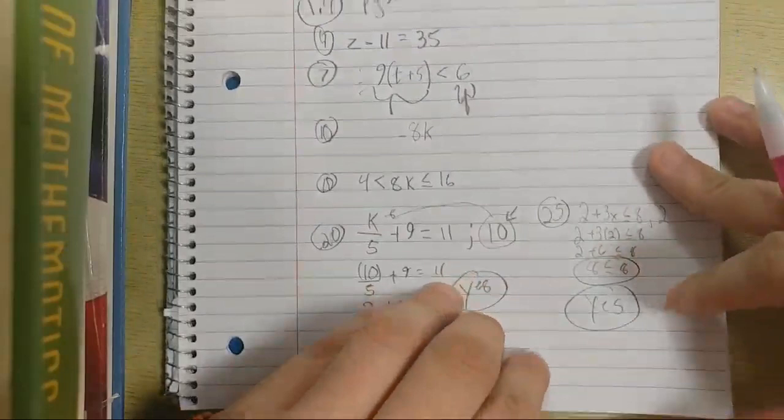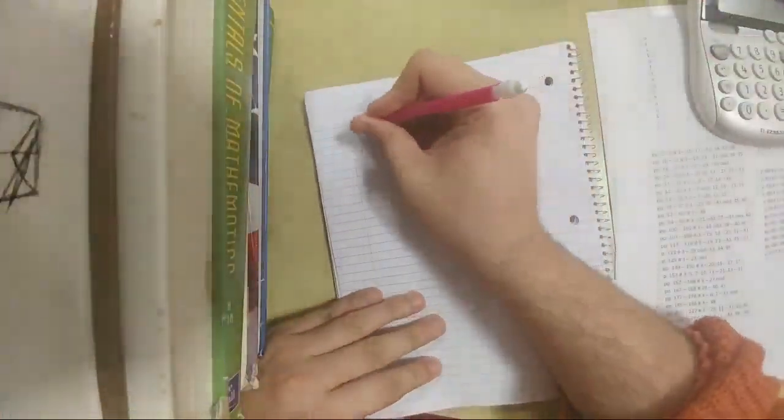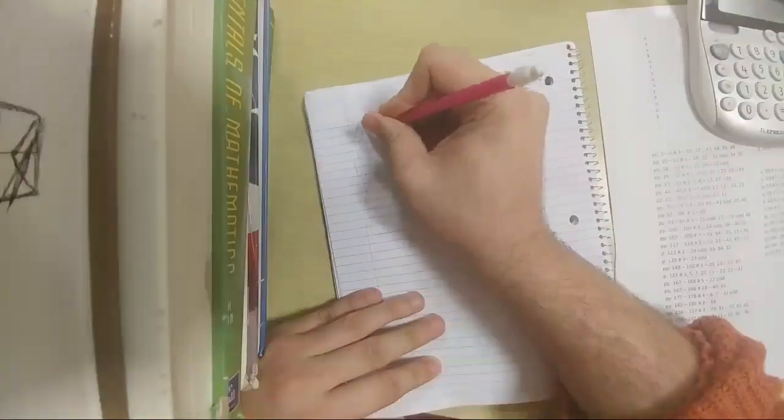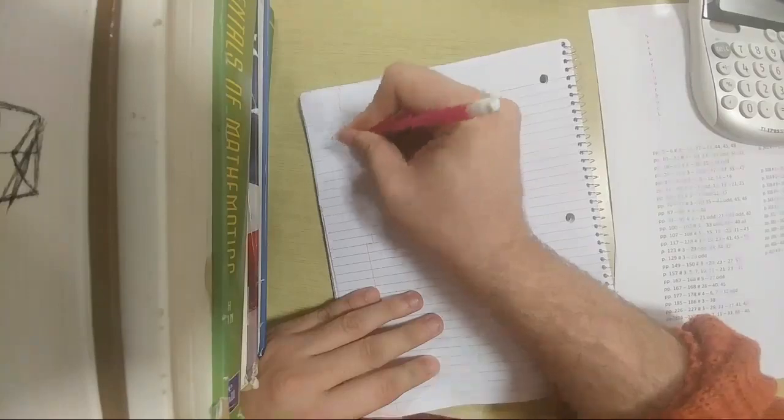We're going to go on to the next one. Section 1.5, pages 31 and 32.